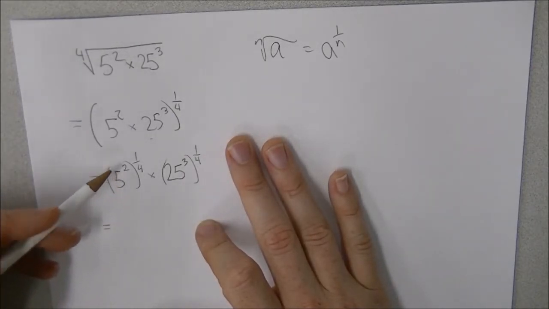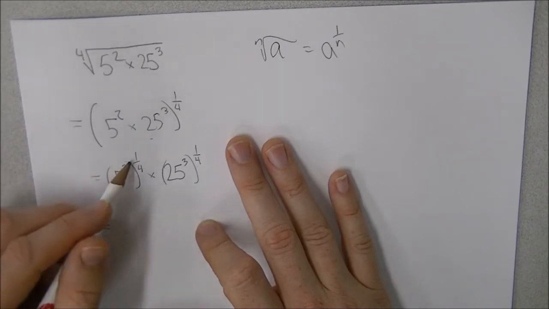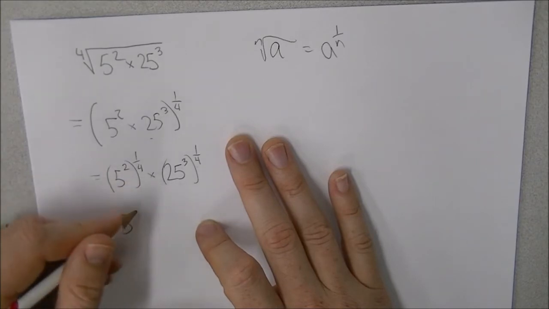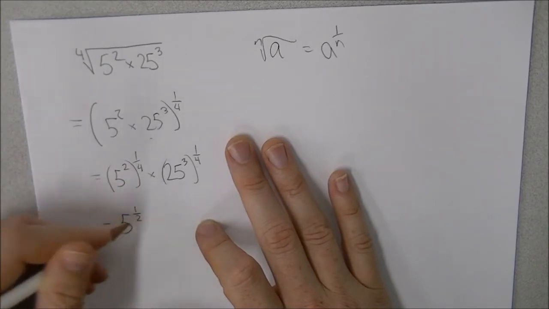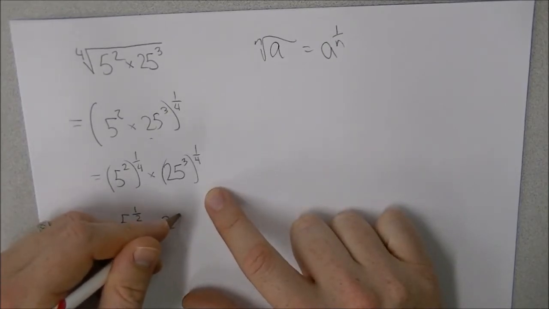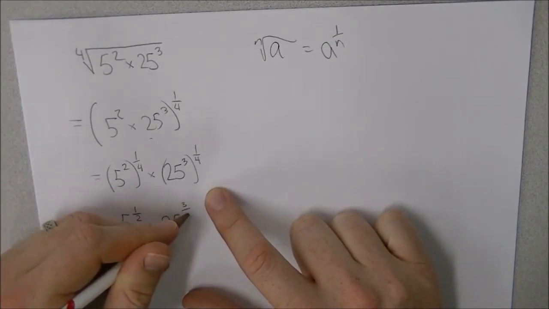So now what I have, I want to multiply my exponents. So this is going to be 5, 2 times a quarter is 1/2. And now I have 25 to the power of 3 times a quarter, which is 3/4.